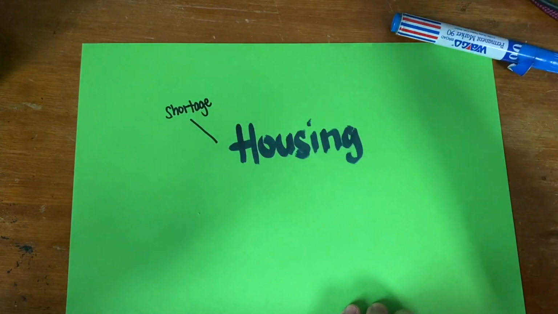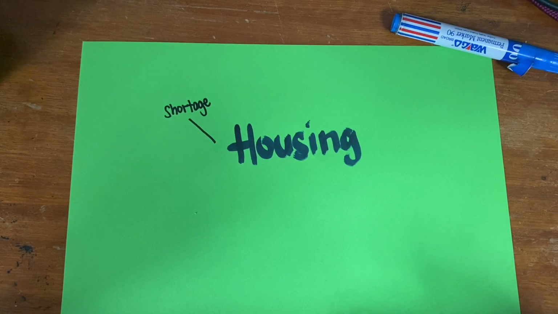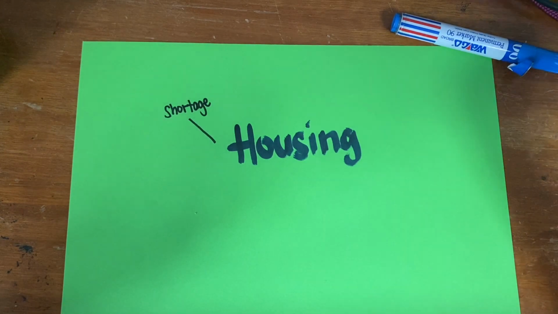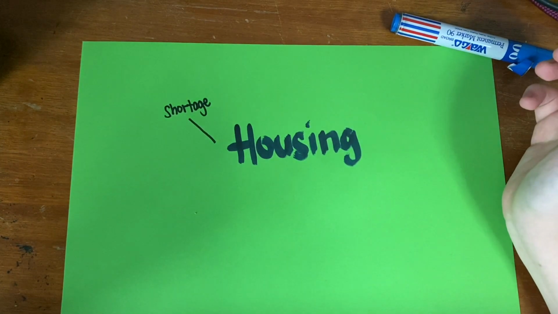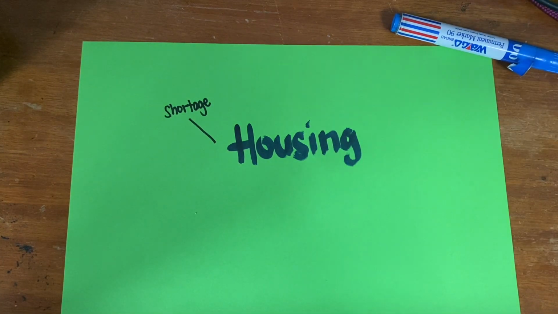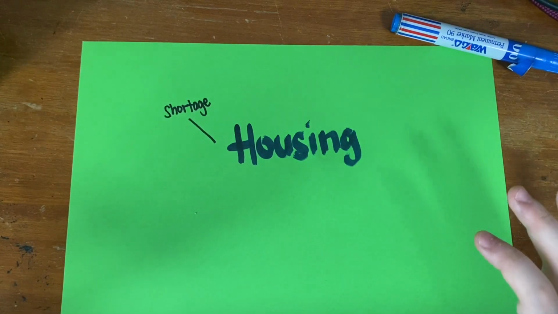So this entire topic on housing talks about how there is housing shortage and how do you know that there is housing shortage, right?